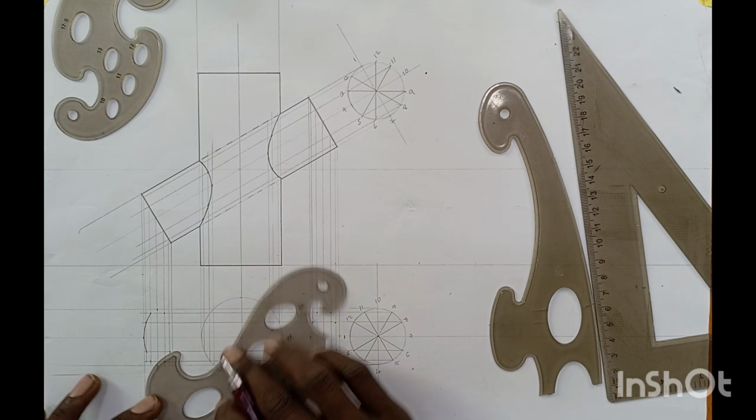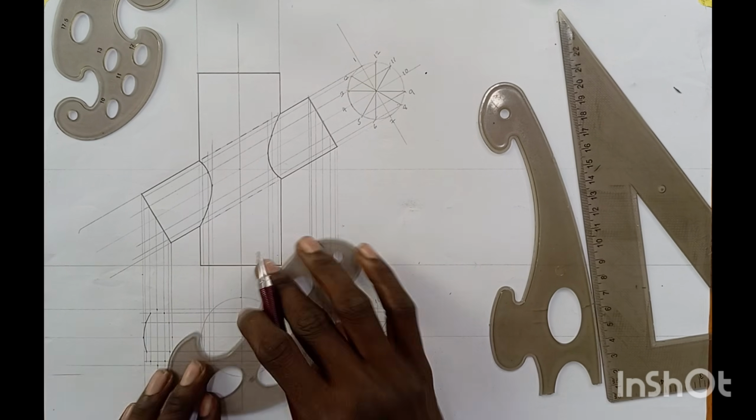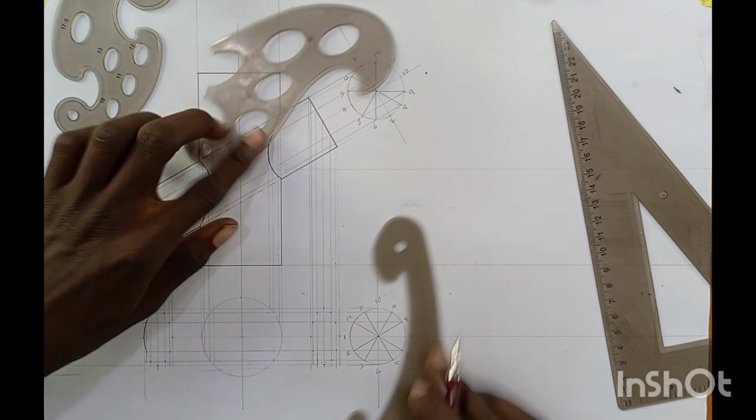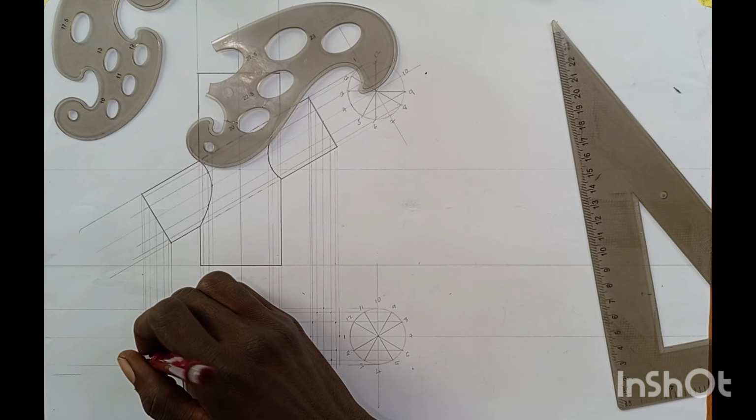So now come to also here. Okay, I'll make these dots here. Now I will connect those points also. It's my 3 points. I'm going to try to connect them.